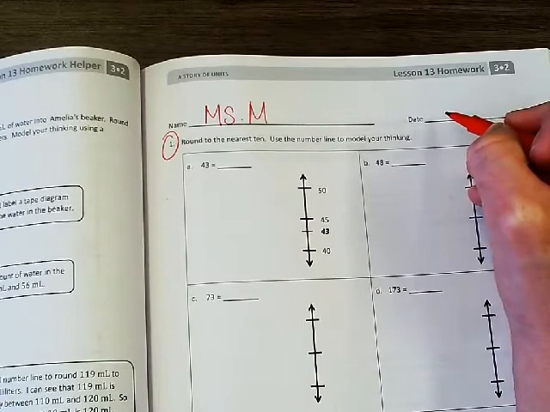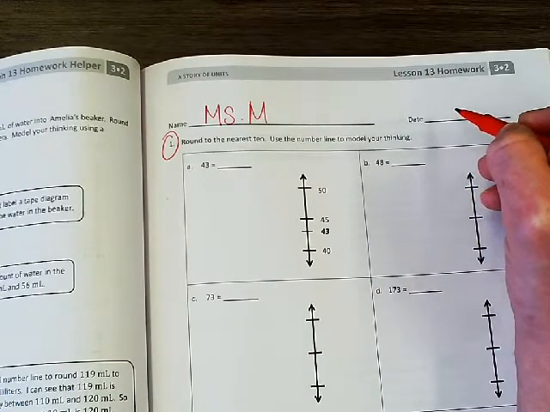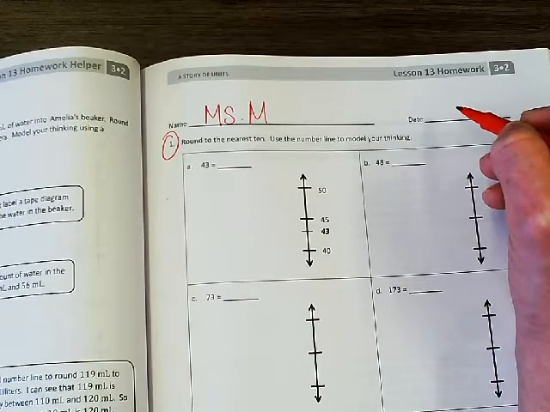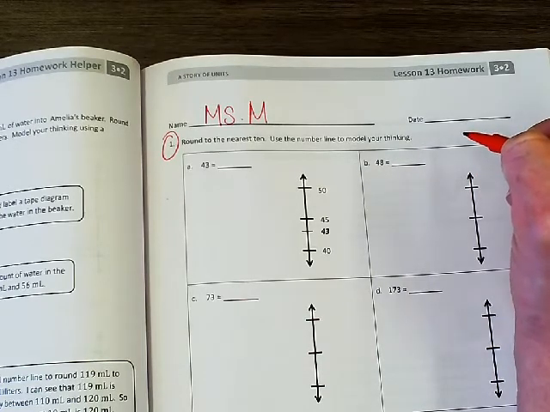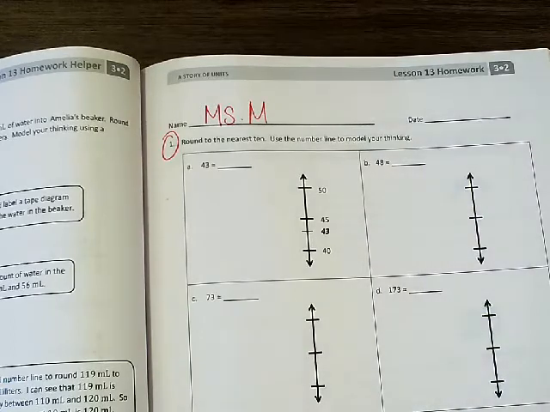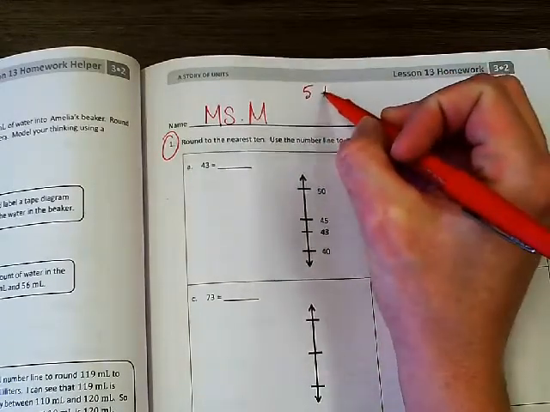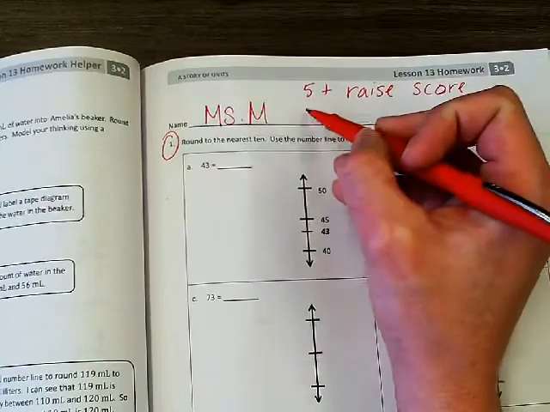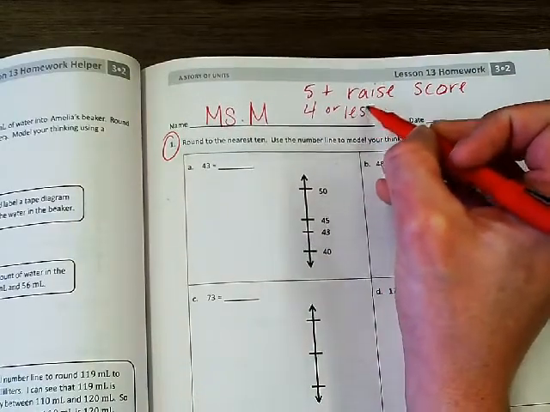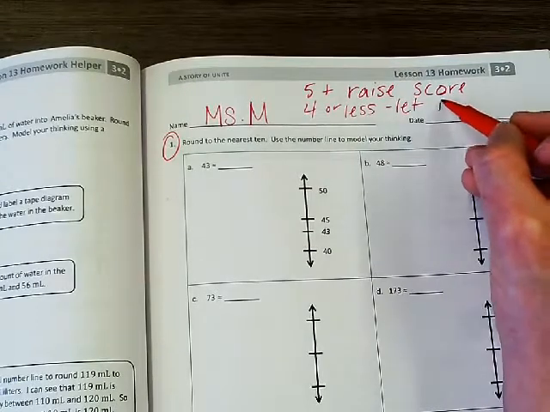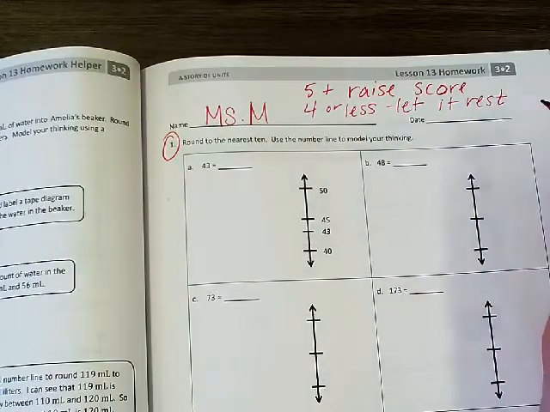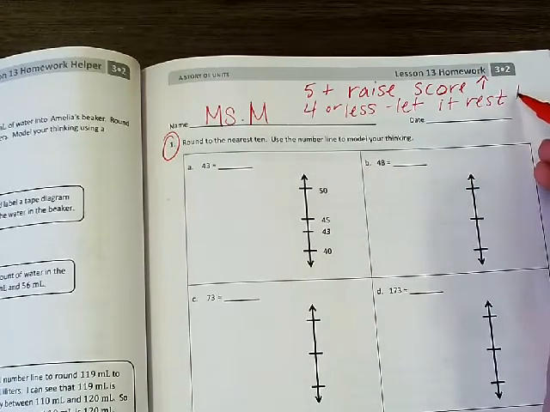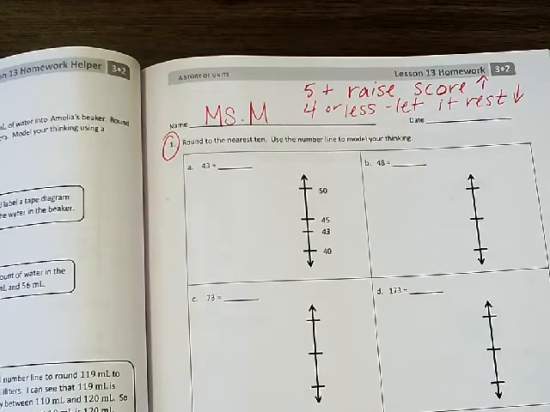And today's date. If you are a B group, you're doing this on 2-11-21. And if you're an A group, you're doing this on 2-12-21. All right. Don't forget our little poem too. If it's 5 or more, 5 plus, we're going to raise the score. If it's 4 or less, we're going to let it rest. So we're rounding up if it's 5 or more, and rounding down, letting it rest, if it's 4 or less.